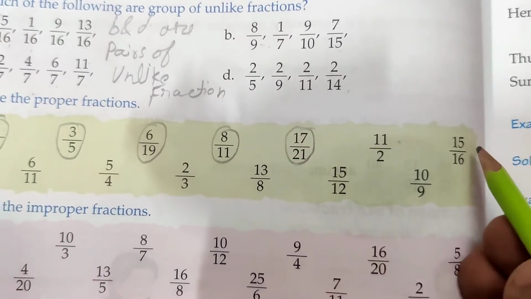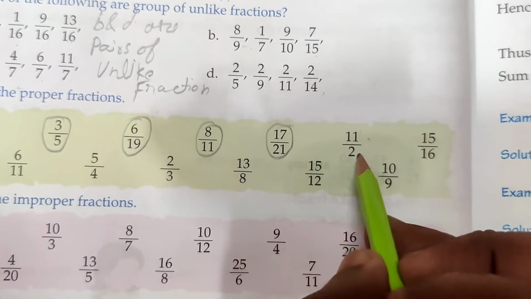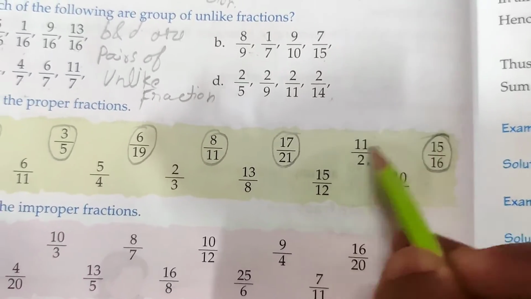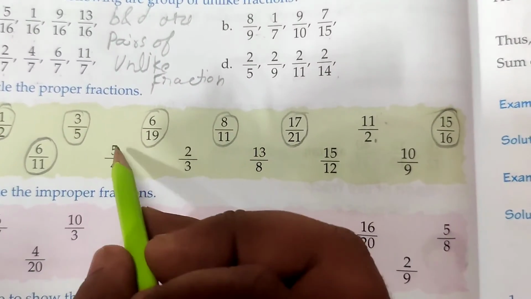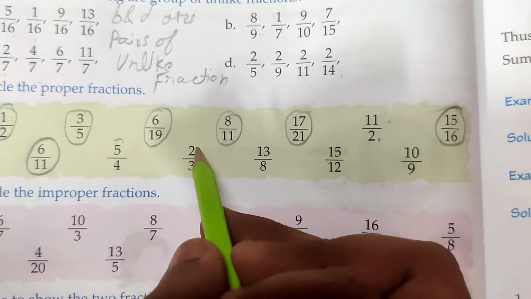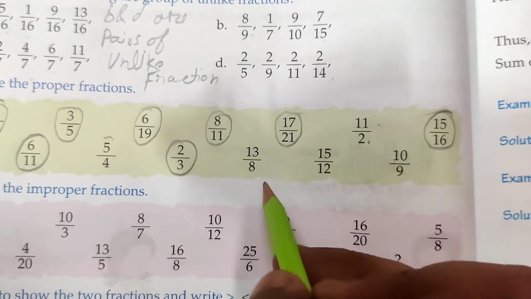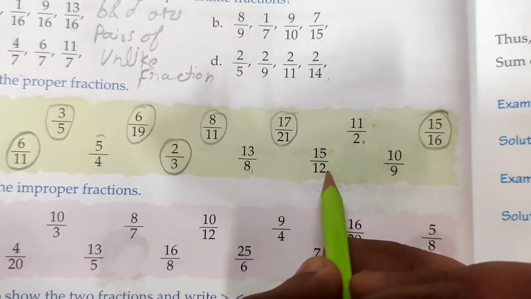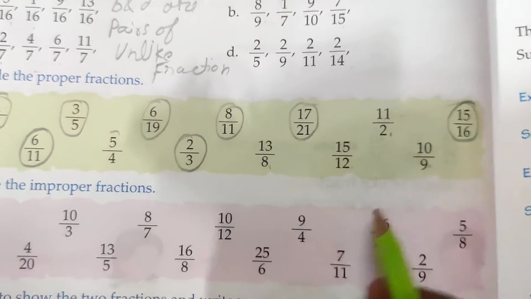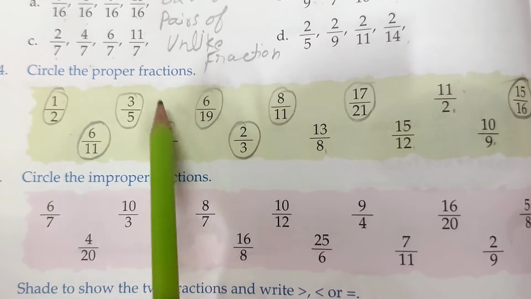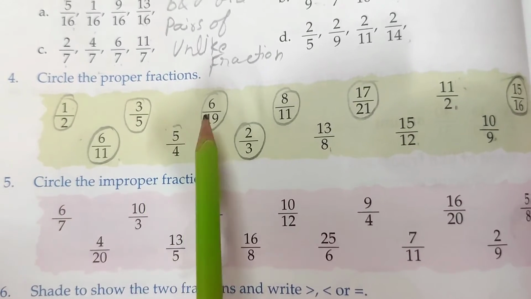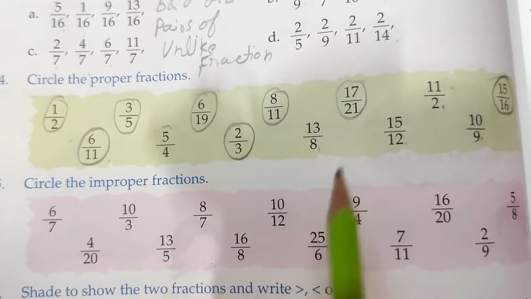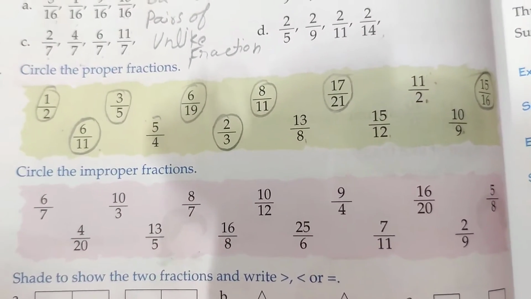This one is not proper because the denominator is smaller than the numerator. This is also proper. 5 upon 4 is not proper. 2 upon 3 is proper. 13 upon 8, 15 upon 12 and 10 upon 9 are improper fractions. So only 1 upon 2, 3 upon 5, 6 upon 11, 6 upon 19, 2 upon 3, 8 upon 11, 17 upon 21 and 15 upon 16 are the proper fractions.